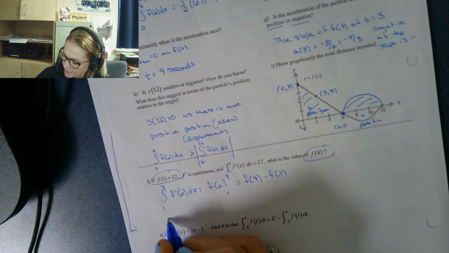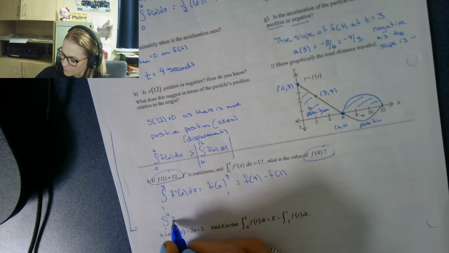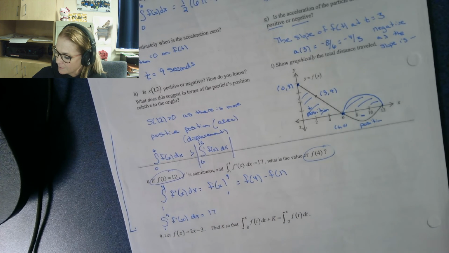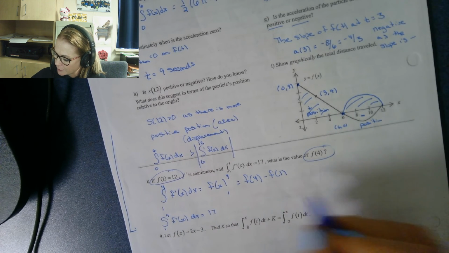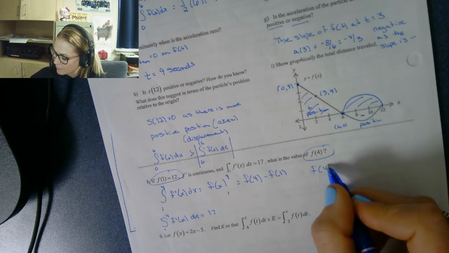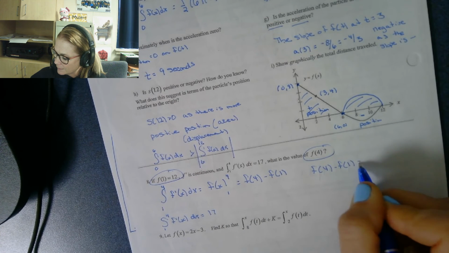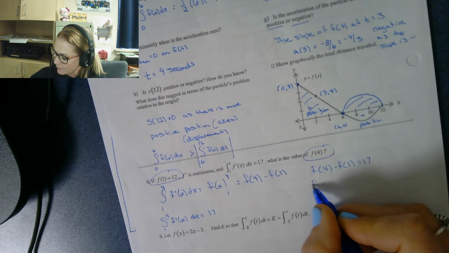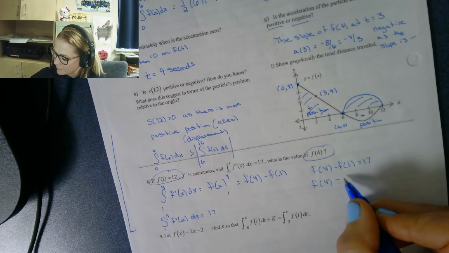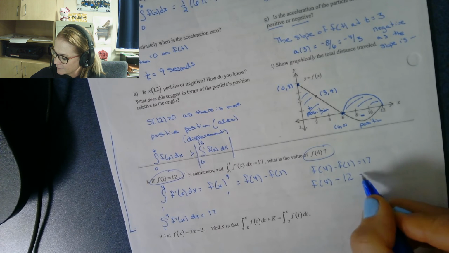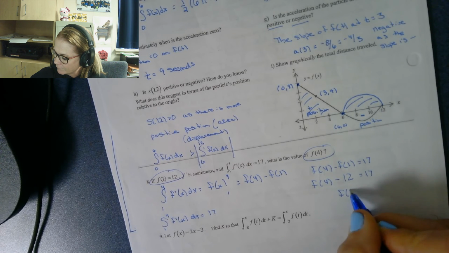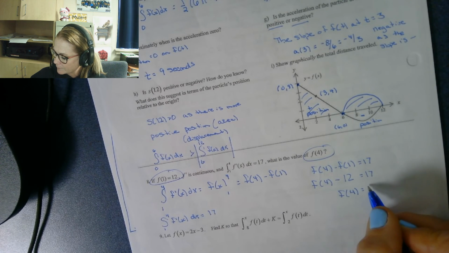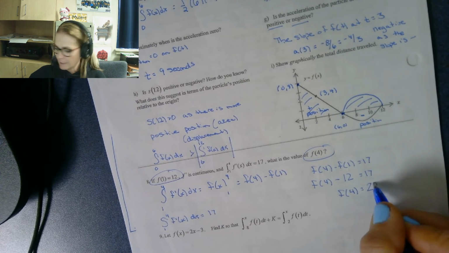Then I also know that this integral is equal to 17. So we've got a little transitive property action here: f of 4 minus f of 1 equals 17. F of 4 minus 12, that's given, equals 17. F of 4, a little pre-algebra with calculus notation, is 29.